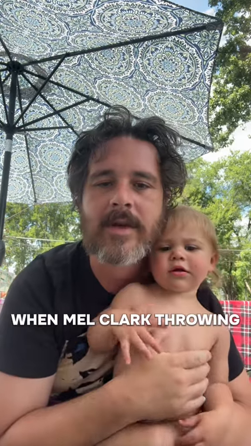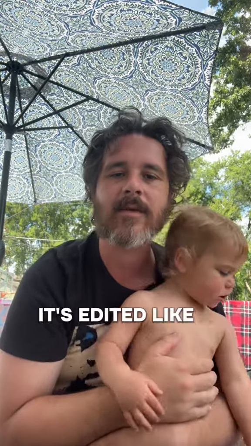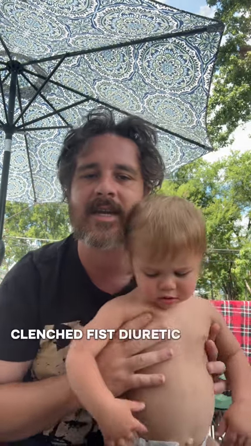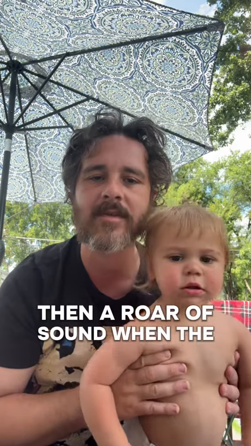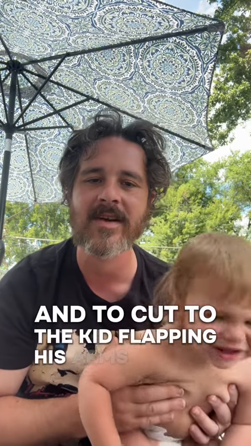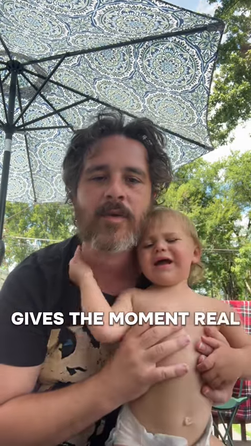When Mel Clark is throwing his arm out, it's edited like a war film. Tighter shots, cuts to sweaty faces, clenched fists, diegetic silence, then a roar of sound when the crowd erupts. The choice was not to use angel magic and to cut to the kid flapping his arms. Instead, it gives the moment real human weight.